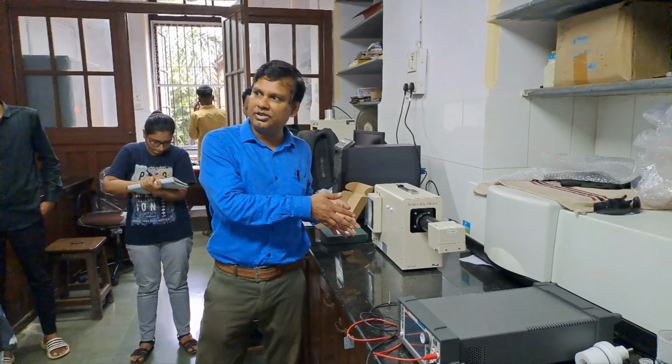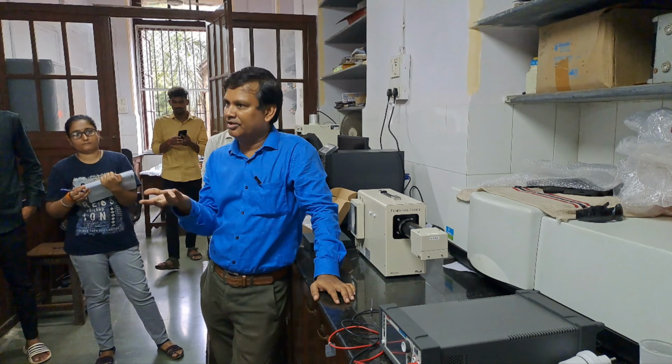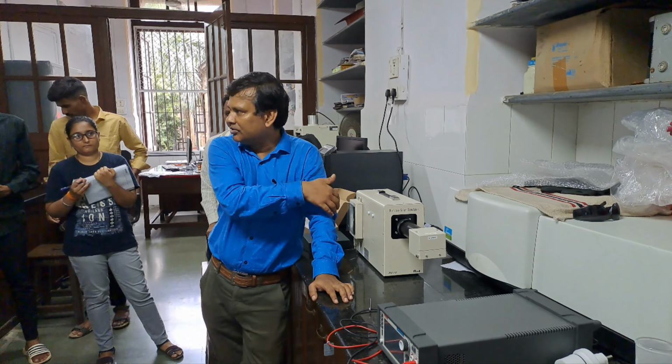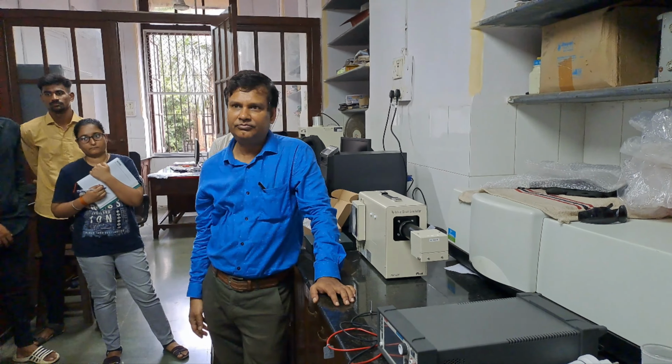These are some special xenon lamps. Probably you have seen xenon lamps at some party, where you see these lights going up in the sky. Those are also xenon lamps, but not this high quality.